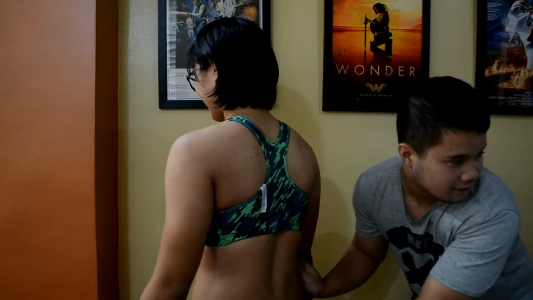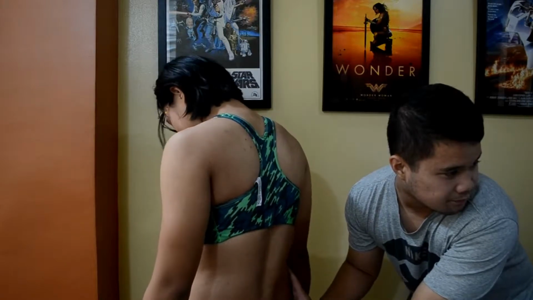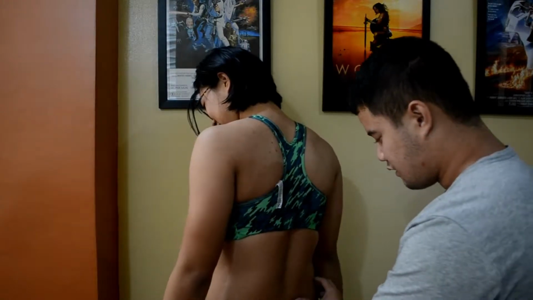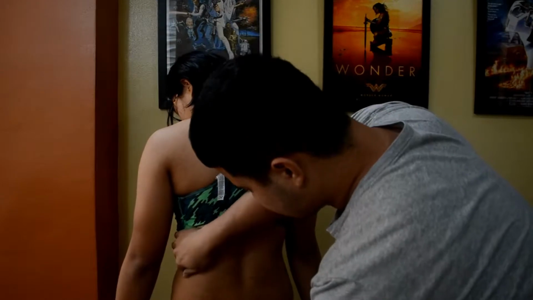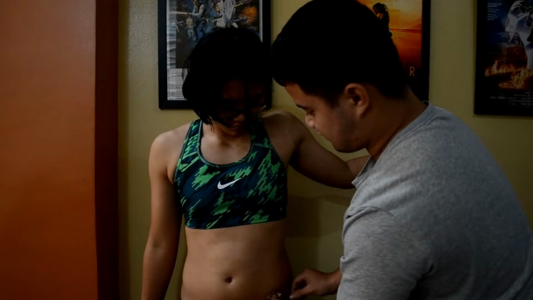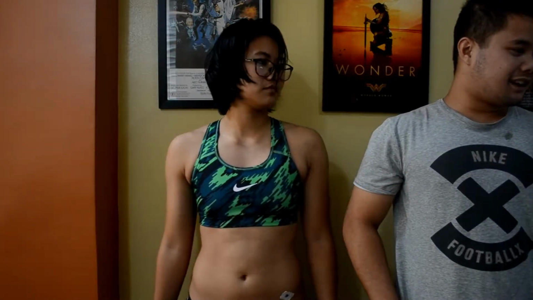The iliac crest stretches posteriorly from the anterior superior iliac spine, or ASIS, to the posterior superior iliac spine. So it will be from here. It stretches from here until here. Okay.